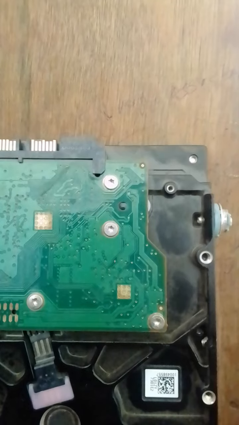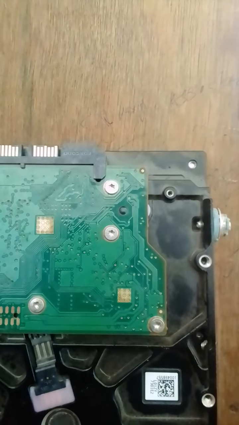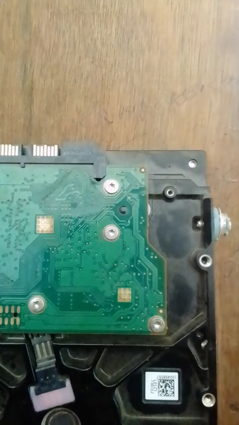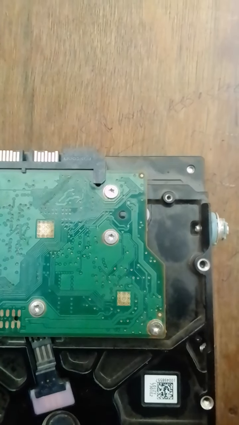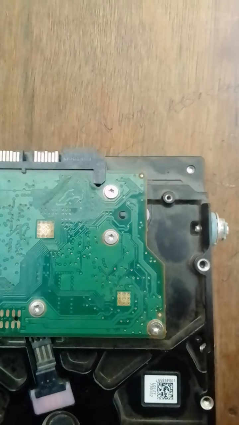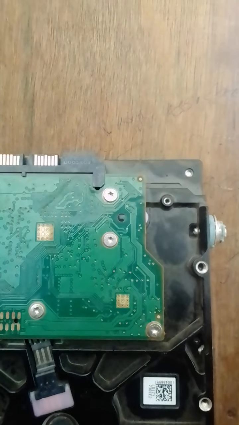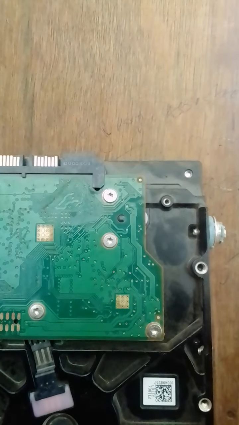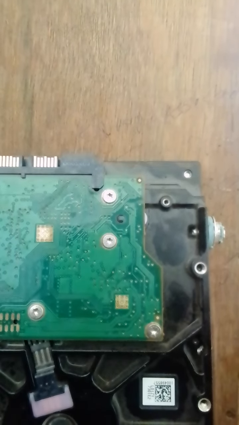Okay, computer terminology 5 is information. What is information? Information is the results obtained after processing of data.